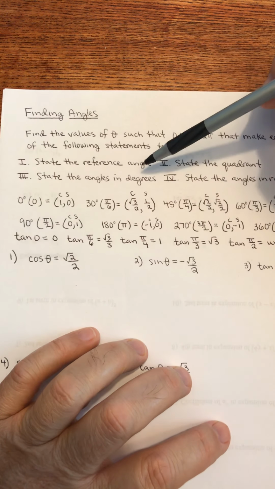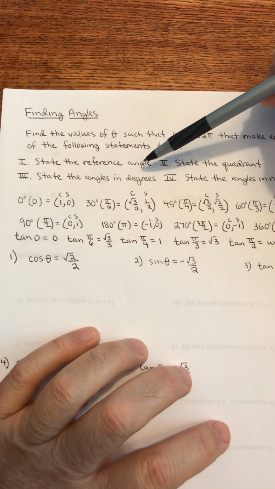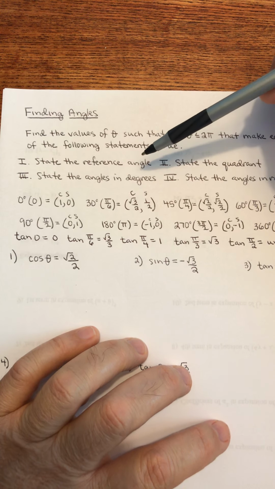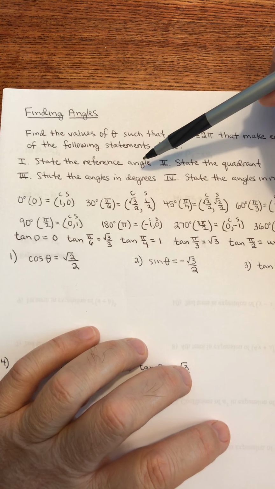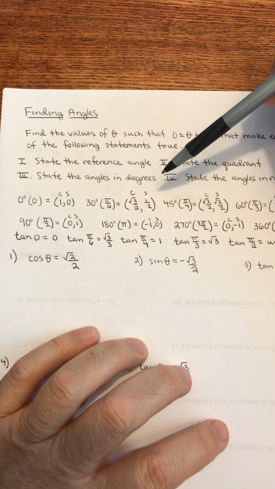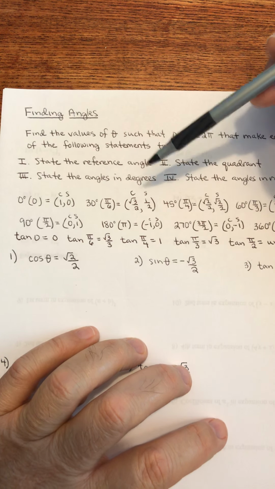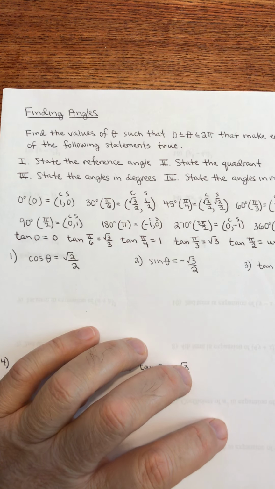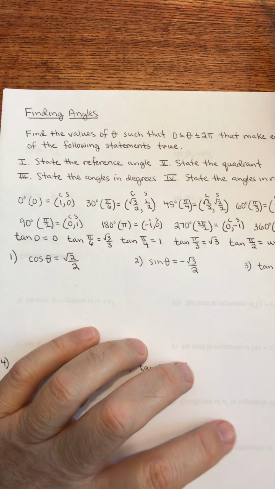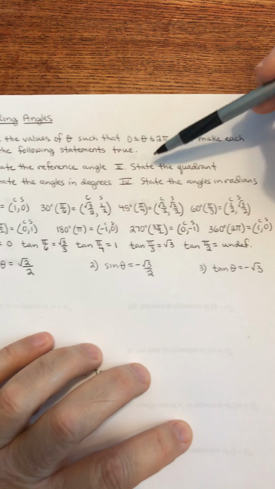Number one, I want you to state the reference angle. If you can find the reference angle, that will help you figure out what theta is. And there's, not always, but 90% of the time, two answers, because sine is positive in 1 and 2, negative in 3 and 4. So if sine is negative, the answer is either in quadrant 3 or 4. Both angles will give you that value.